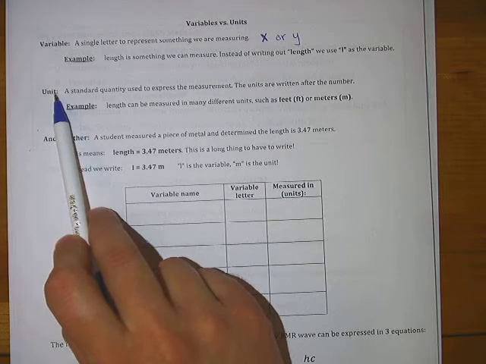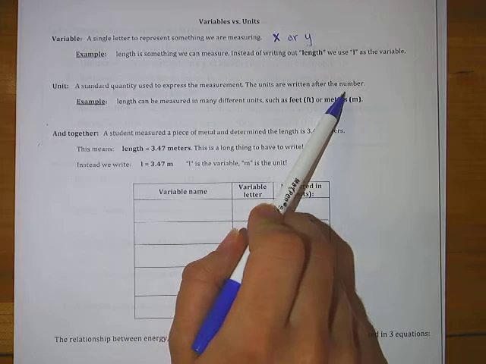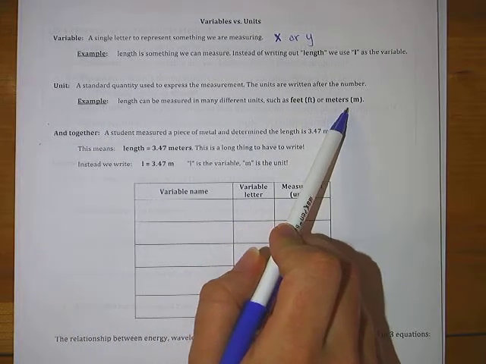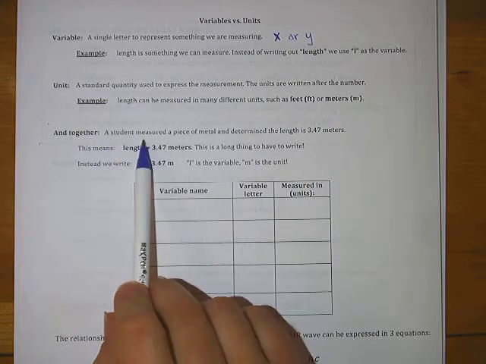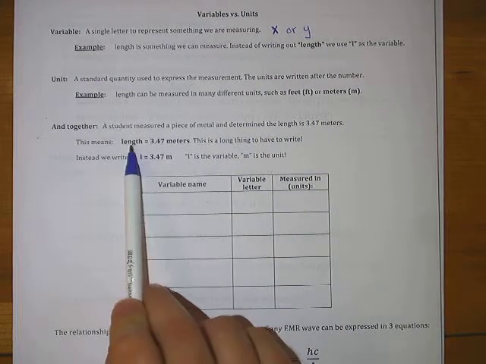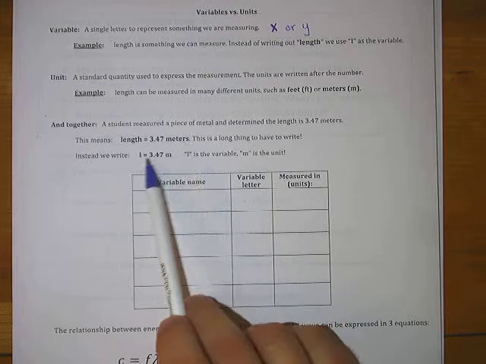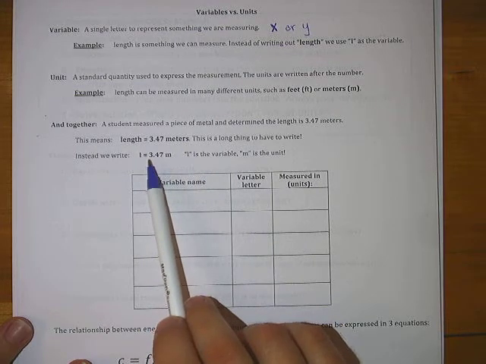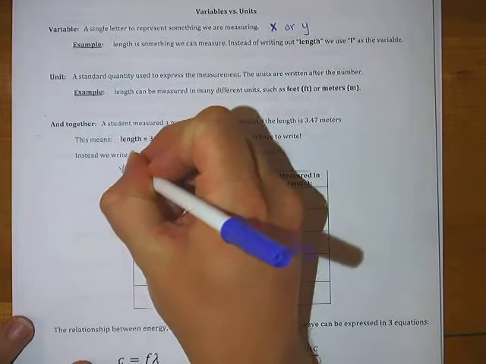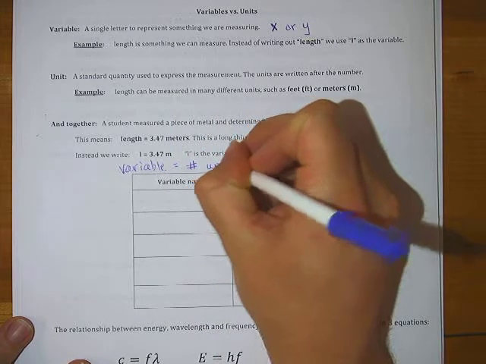A unit is a standard quantity that we use to express the measurement. The units are written after the number. So for example, length can be measured in many different units like feet or meters. If we put those two ideas together, like saying a student measured a piece of metal and determined the length is 3.47 meters, this means the length equals 3.47 meters. But instead of writing all of that, we can abbreviate it down to L equals 3.47 m, where L is our variable, m is the unit. So we always end up with a variable equal to some number, which is measured with some unit.